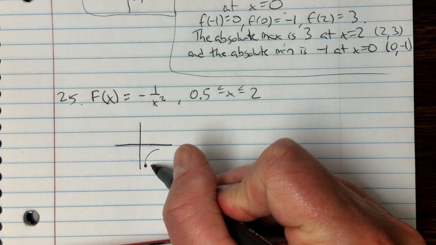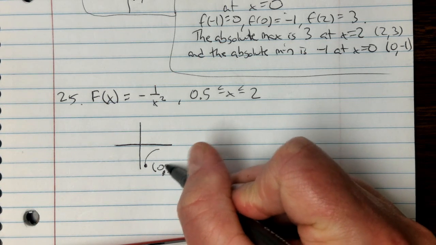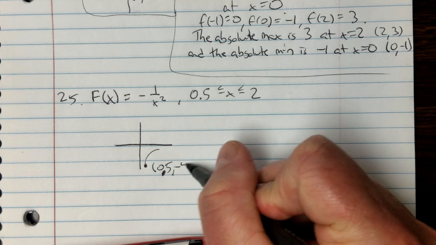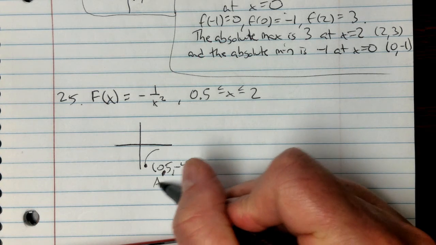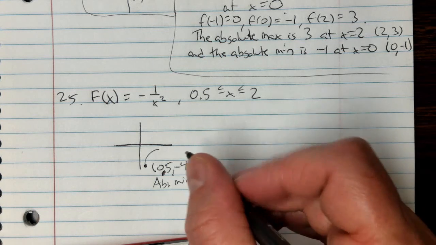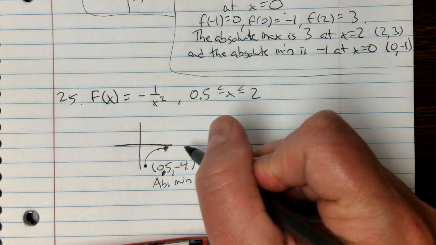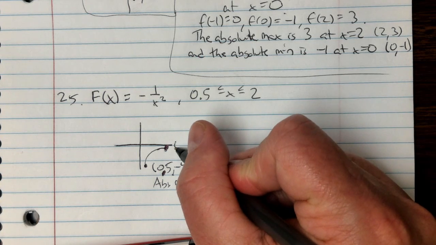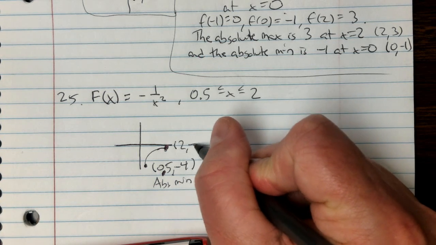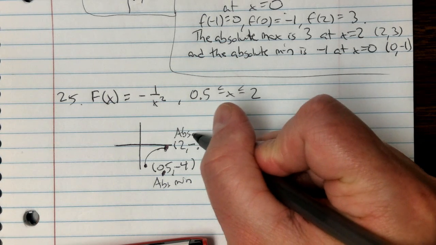You all know how to use your table, and you'd find 0.5 comma negative 4. That'll be your absolute minimum, and this point, it's not on the x-axis, but it's just there, and it's 2 comma negative 0.25. That's your absolute max.